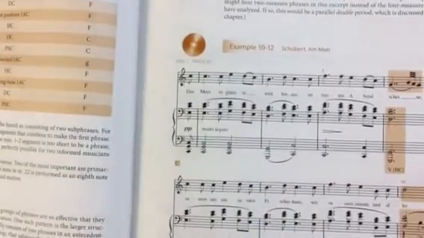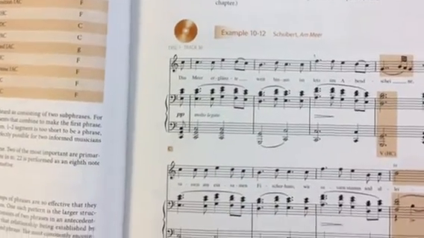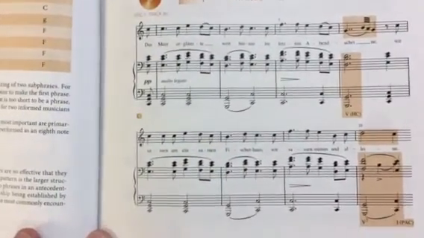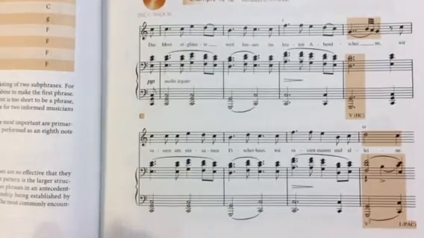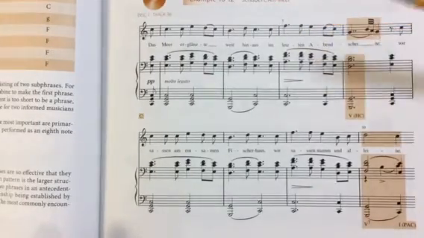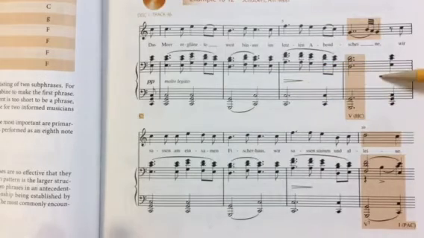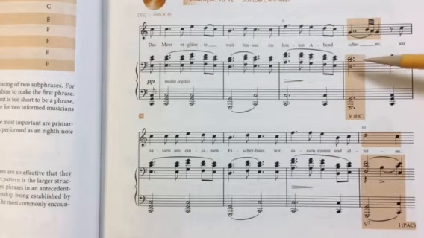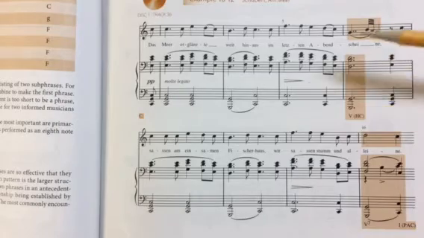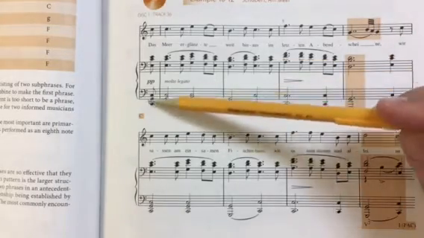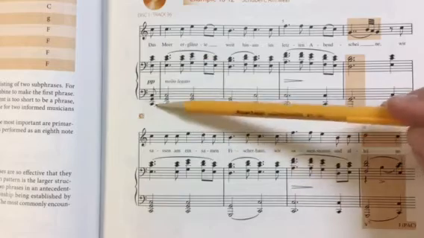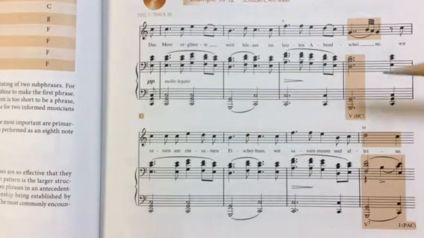So I'm going to go down here, and this is over on the next page. That was page 154. This is 155 in your book. And here's an example of this little Schubert piece. We have 4 bars, right? And I've told you this before, 4 bars make a phrase. I'm not going to play this for you, but you can see we're in the key of C major, no sharps, no flats. 1, 2, 3, 4.